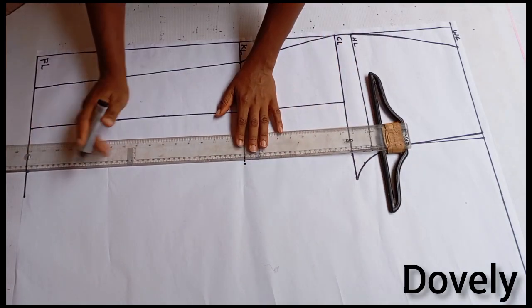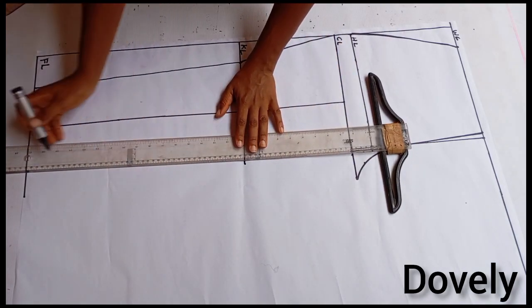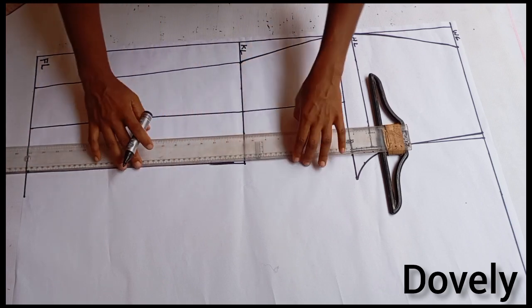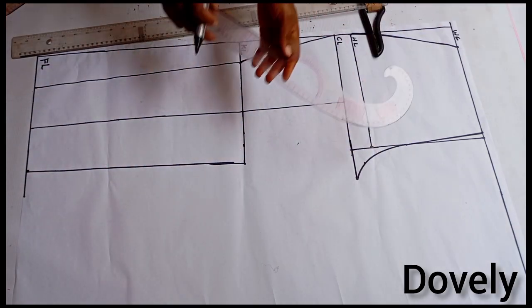So I'm going to also connect this using a straight line. Then for this part, I'm going to use a very nice curve.